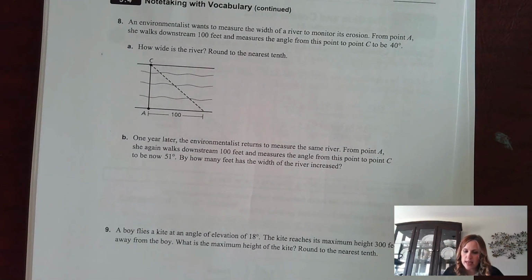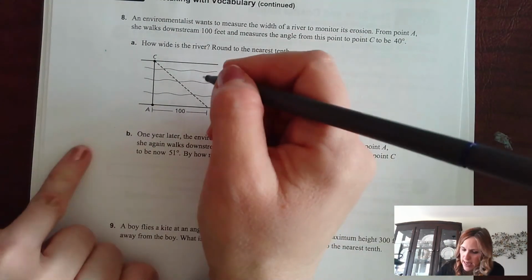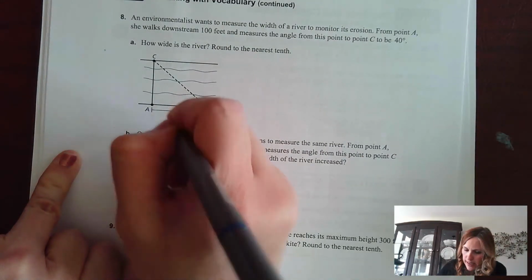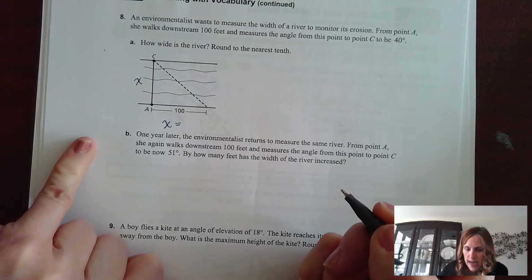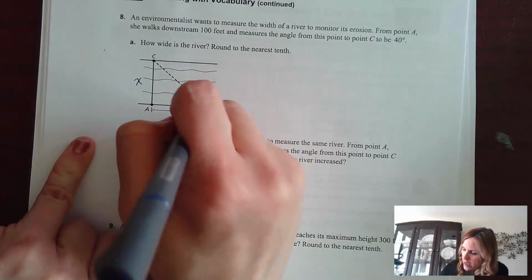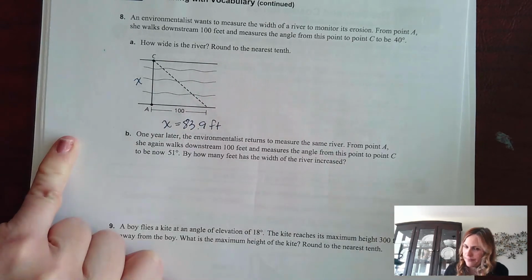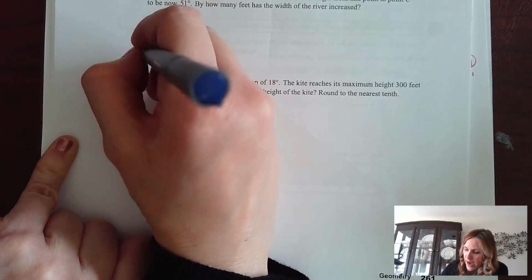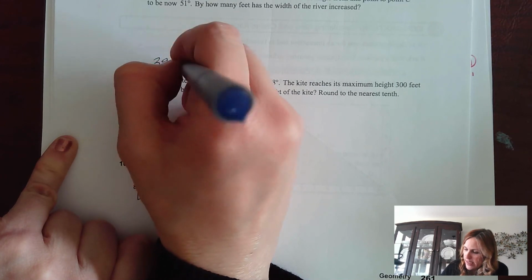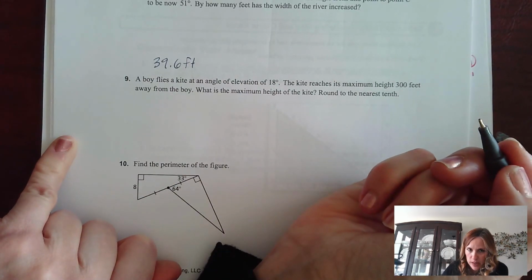All right, number 8, you tried this story problem, so hopefully you set up a tangent ratio. I labeled this as X, by the way, and so I got X to equal 83.9 feet. On part B, kind of same deal, I got the final answer to be 39.6 feet. That was the difference between the two.